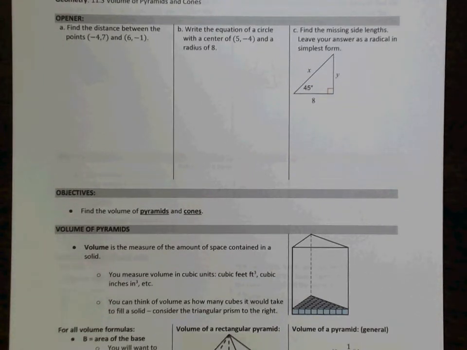This video is going to go through the opener for the notes for 11.3, the volume of pyramids and cones. If you have not already, pause the video and take a moment to try each part.